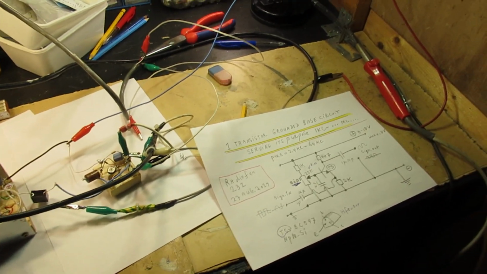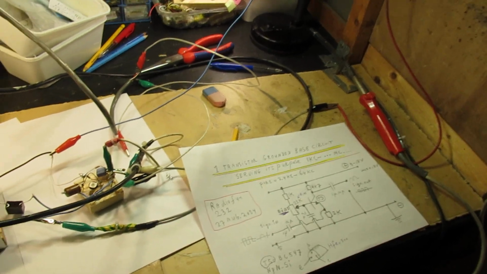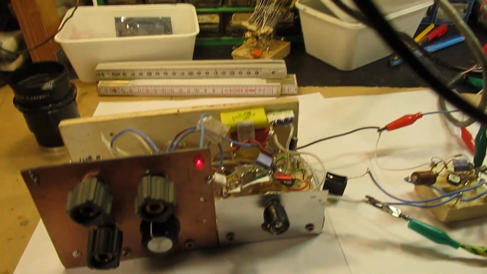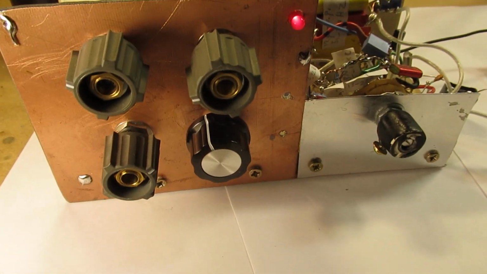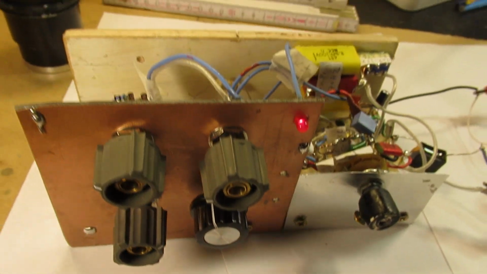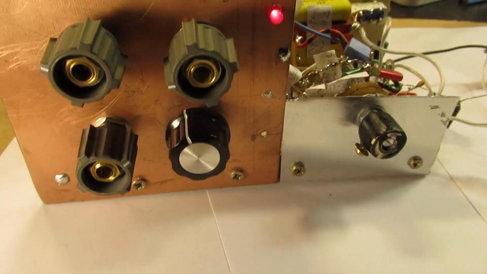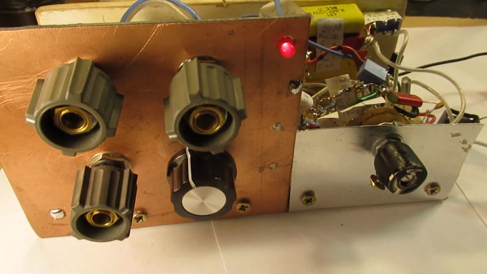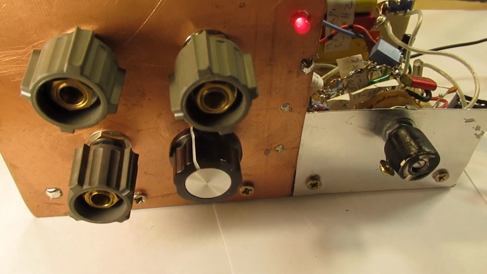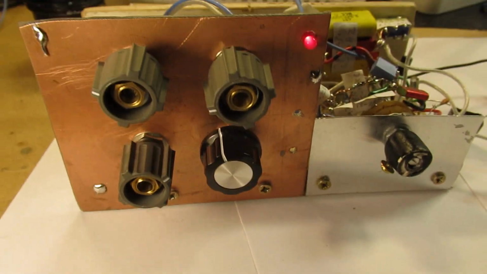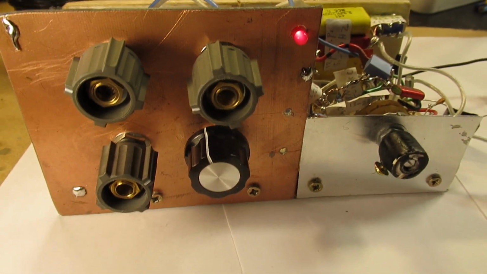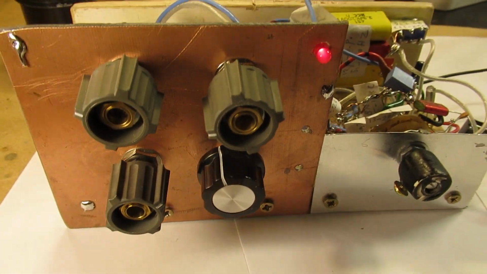When you have followed my channel, you will surely know that I was busy in the past weeks with this oscillator. It is a 2-transistor oscillator, and in the earlier video I have showed that you can use that with a constant current source. But anyway, that is of course a very good option to make such an oscillator.